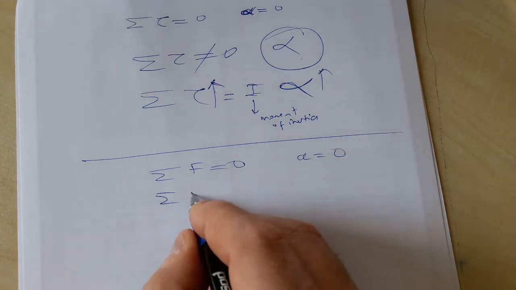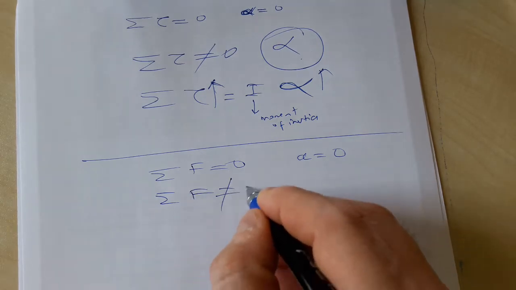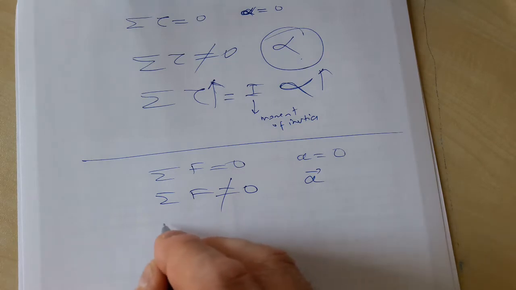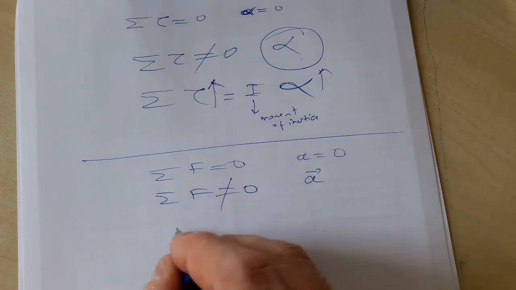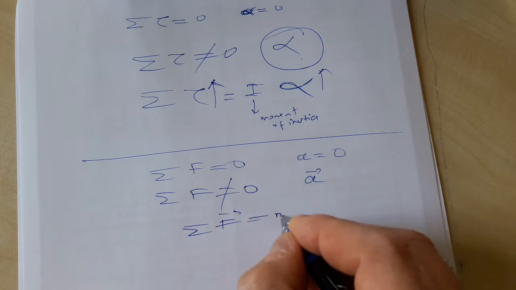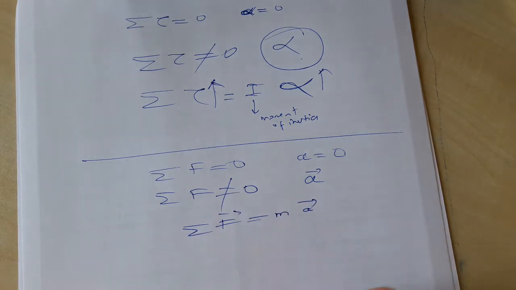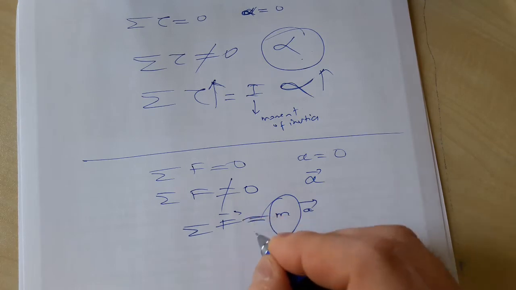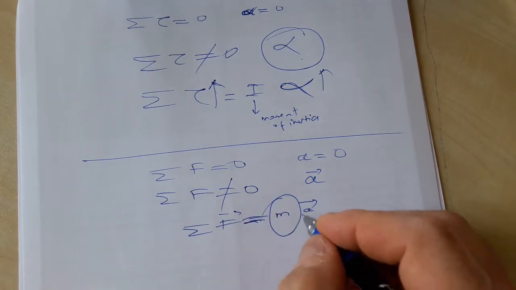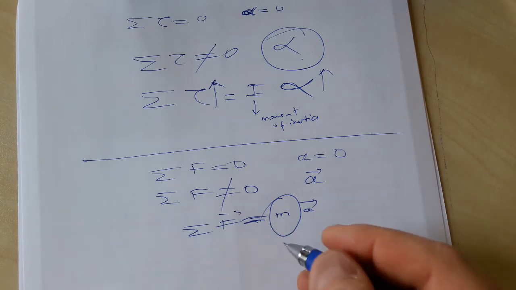But if the sum of the force acting on the object is not equal to 0, in this case there will be an acceleration. And we wrote this relation between these two quantities: sum of the force acting on the object is equal to mass times acceleration. So mass is a measurement of inertia.